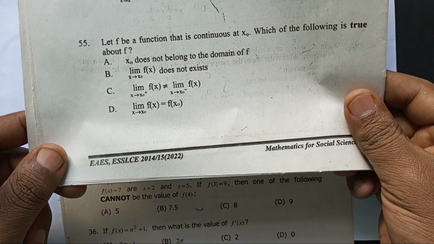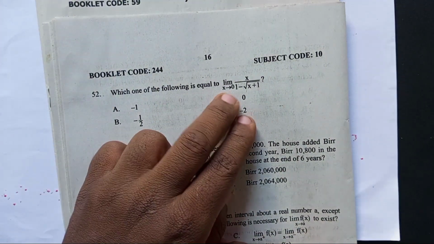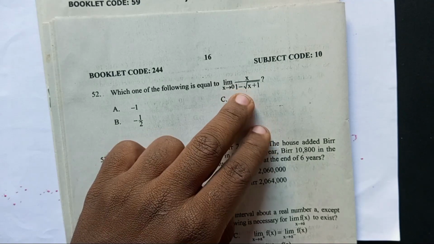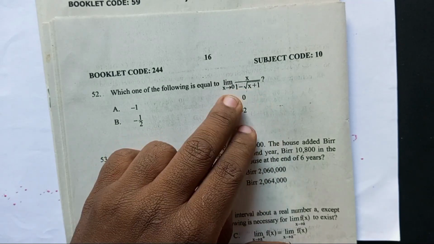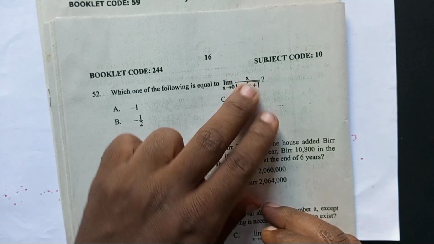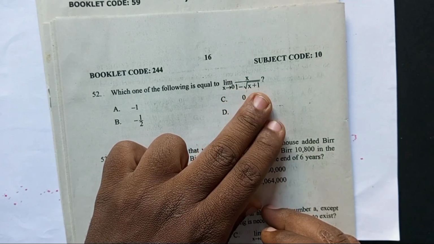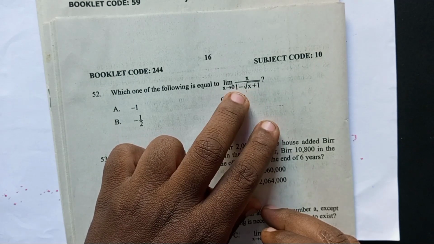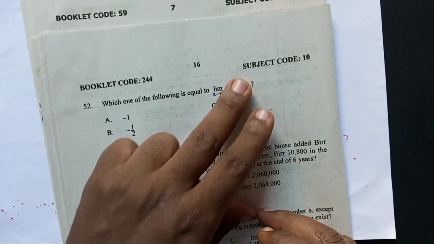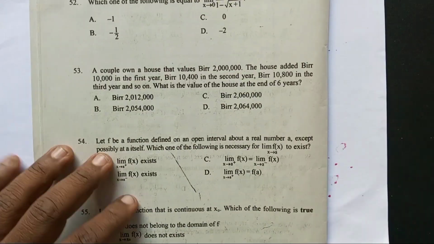2014-15 mathematics for social science, question number 52. Which one of the following is the limit of x over 1 minus the radical of x plus 1? Again, here students, substitute 0 in the numerator, it is also 0. Substitute 0 again in this radical, so radical of 0 plus 1 is radical 1. So 1 minus 1 is 0. So it is 0 over 0. So it is suitable to use what here? L'Hopital's rule. Let us practice.